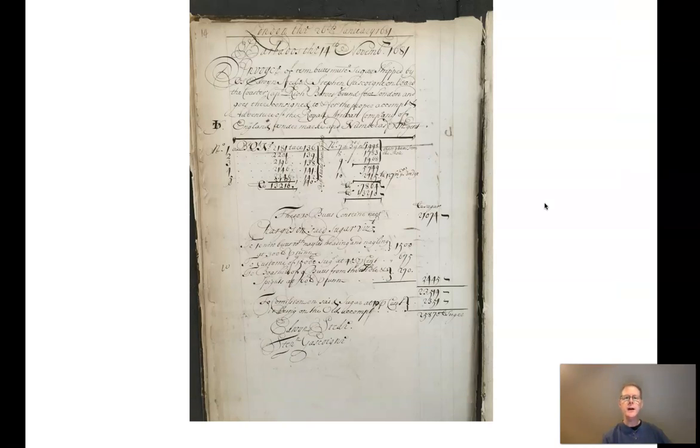And then here's an invoice from Barbados, where the coaster ship, the same ship, after selling the slaves, loads up on sugar. And that's how much sugar they're carrying. Okay?